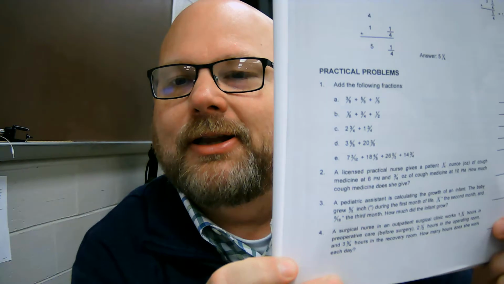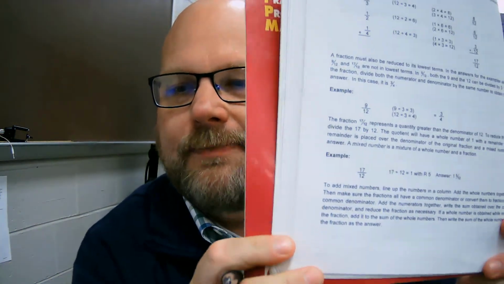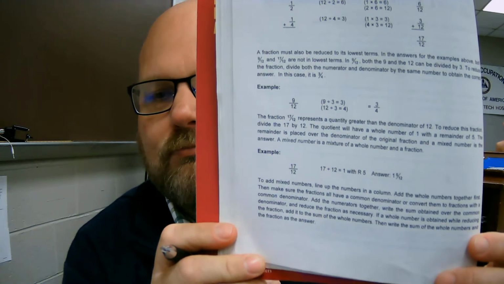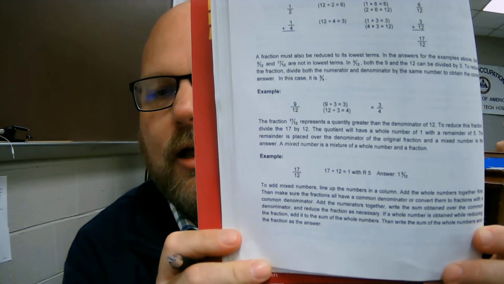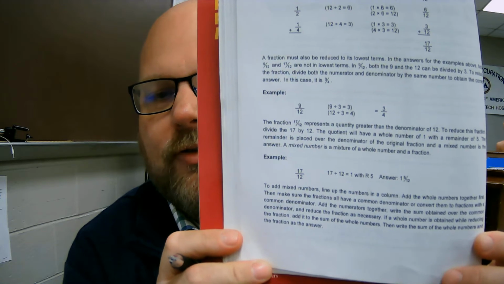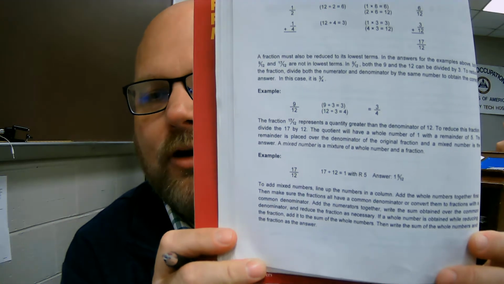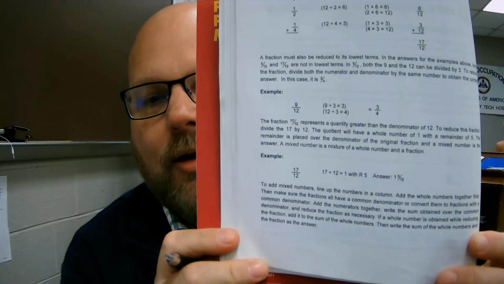So let's take a look at mixed numbers here. All right, let me turn this around. Sorry. All right. To add mixed numbers, line up the numbers in a column. Okay. So add the whole numbers together first, then make sure the fractions all have the same common denominator, or convert them to a fraction with a common denominator.